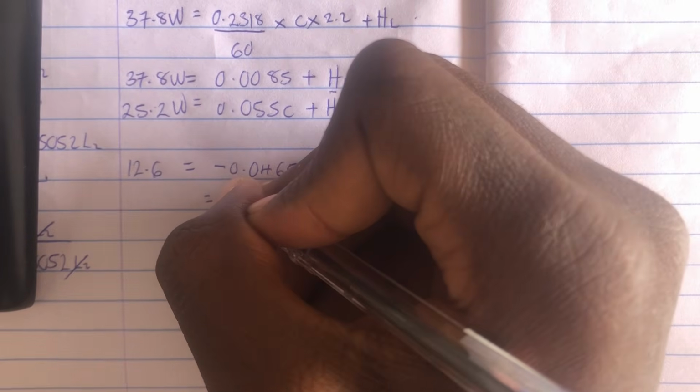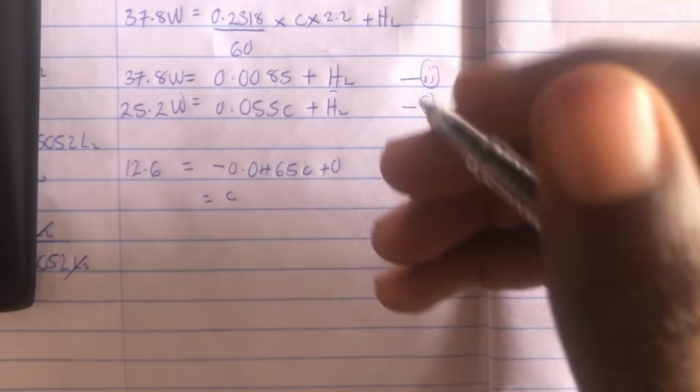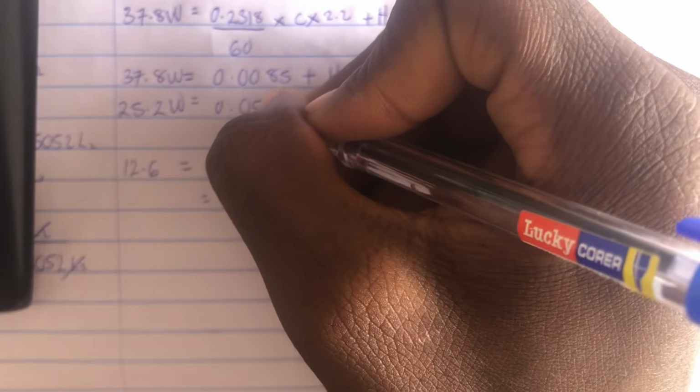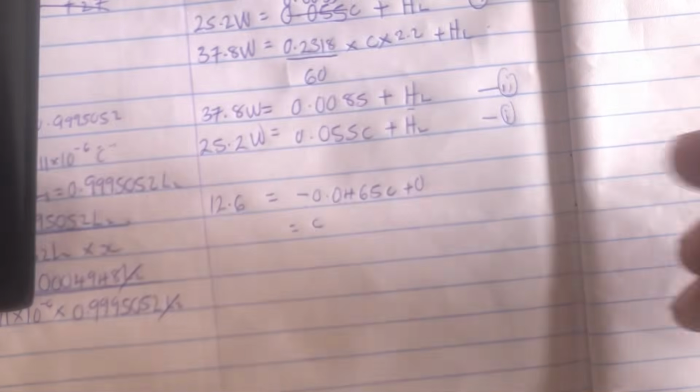Oh yeah, okay, I made a mistake here. This is actually supposed to be 0.0055, so this will also change to 0.0055.